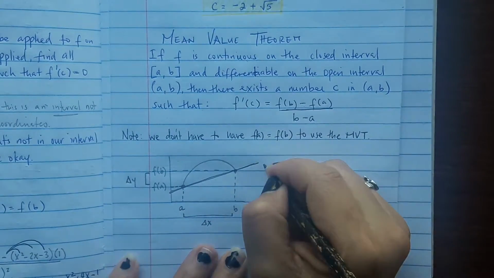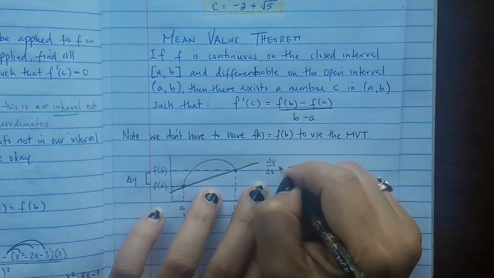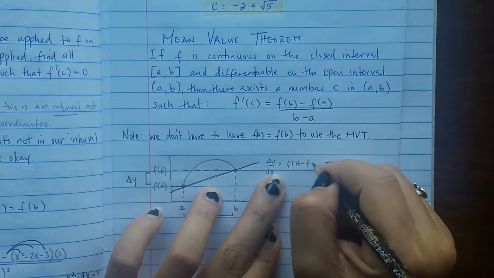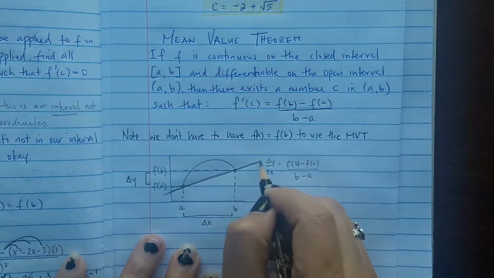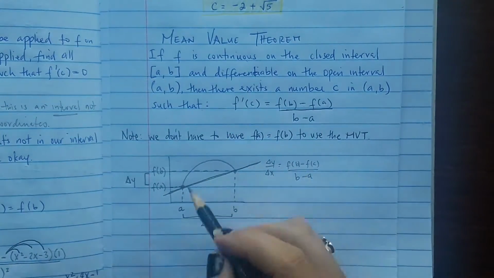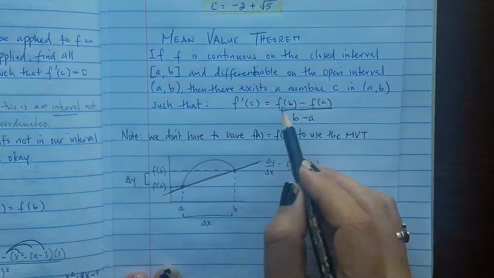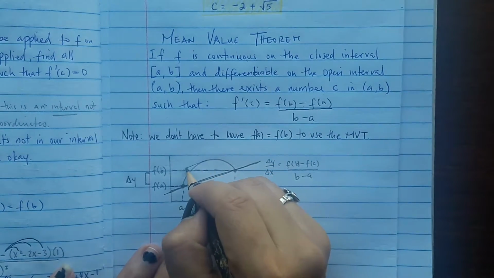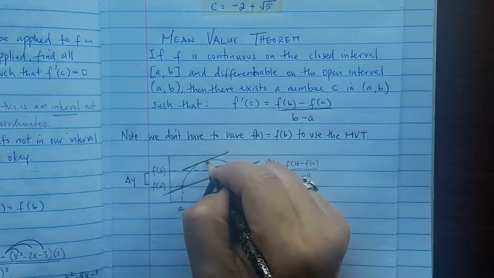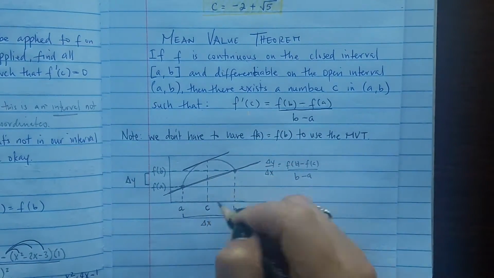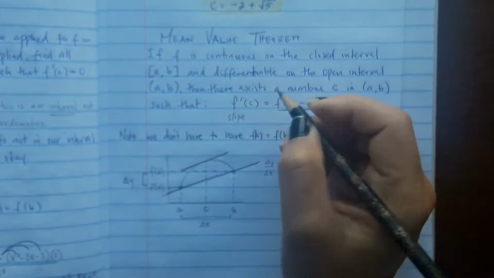Alright, so the MVT says the slope of that secant line, which is change in y over change in x, which is equal to f(b) minus f(a) over b minus a, is equal to the derivative at point c. So remember, the derivative is what? The slope of the tangent line, right? So the slope of the tangent line at point c. So that slope right there.